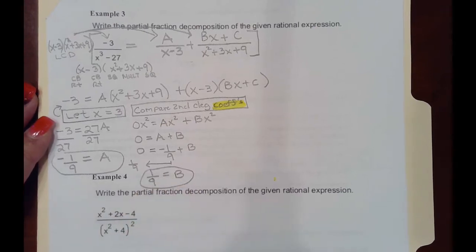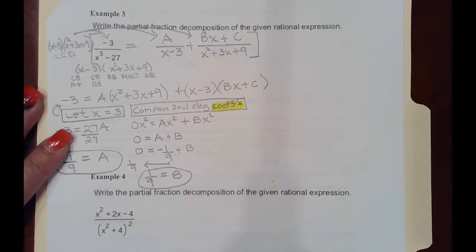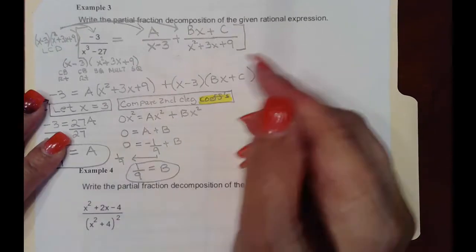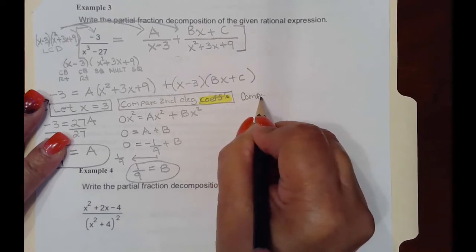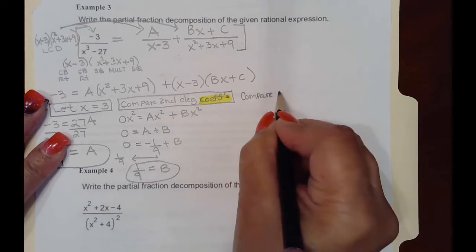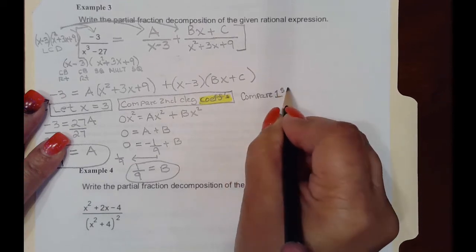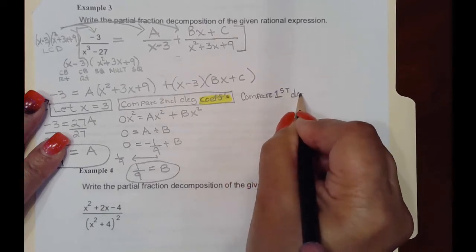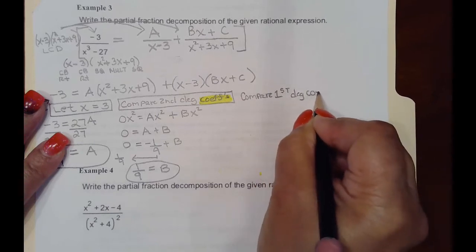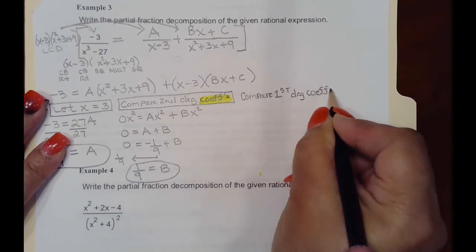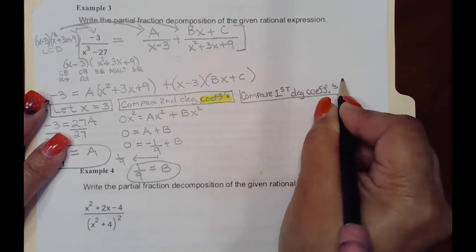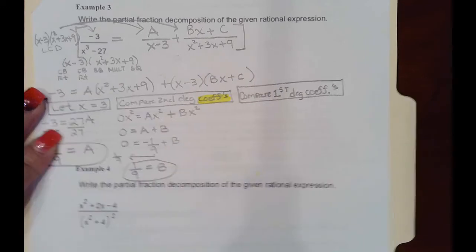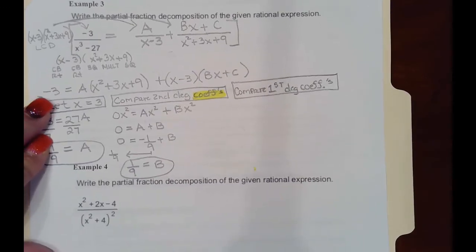Now we have two values. Okay, let's continue. We still don't have all three values, so why don't we compare first degree terms? Okay, let's see. If we compare first degree, ultimately we're going to be comparing the coefficients, but right now we need to just point out to ourselves what are the first degree terms on the left as well as the right side of the equation.